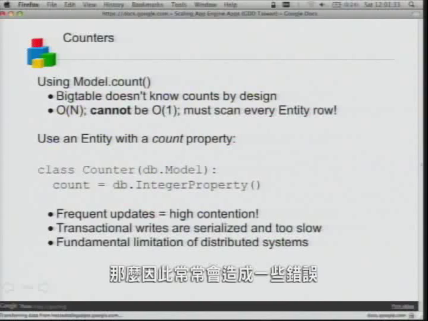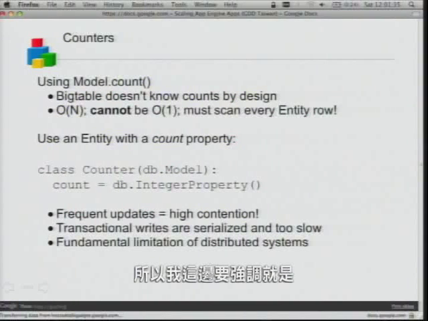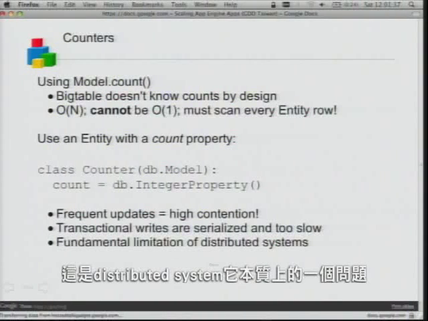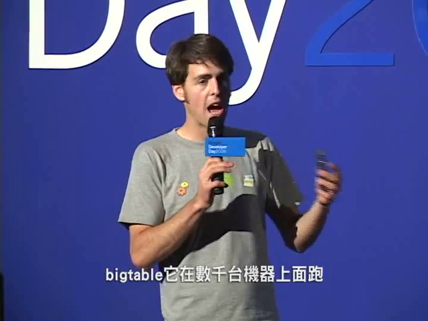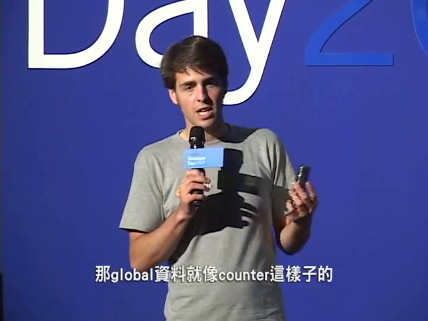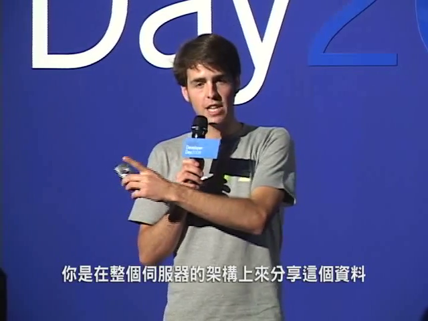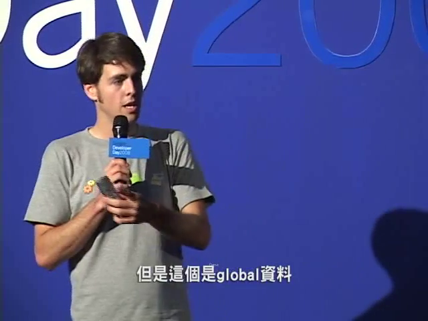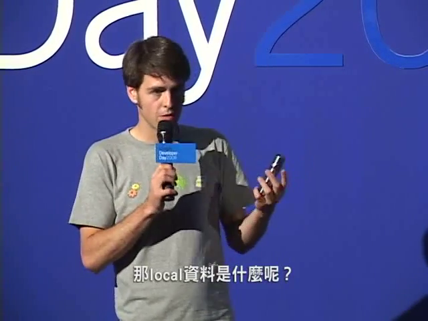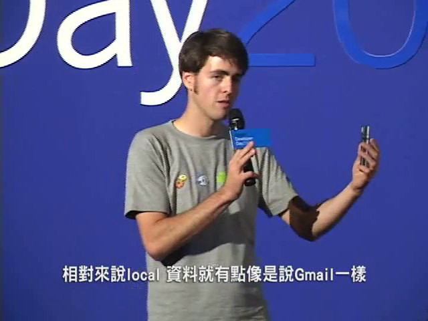So I'd like to highlight at this point that this is a fundamental limitation of distributed systems. This is not just an App Engine problem. It's a fundamental problem of distributed systems. Bigtable runs on thousands of machines. When you have global data, like a counter, you're sharing that information across the whole serving infrastructure. Now, that's global data. What's local data, for contrast? Local data is like your Gmail account. It's yours.